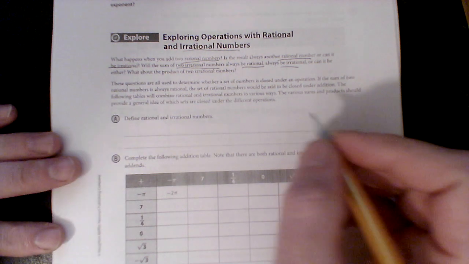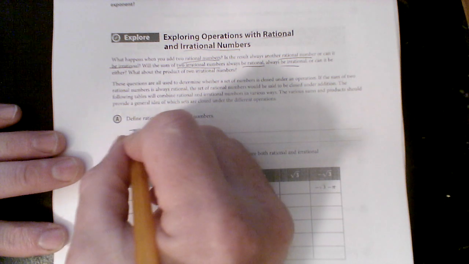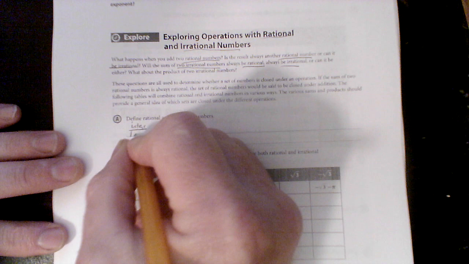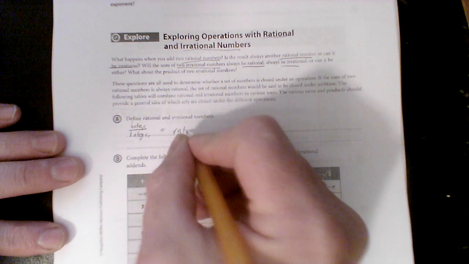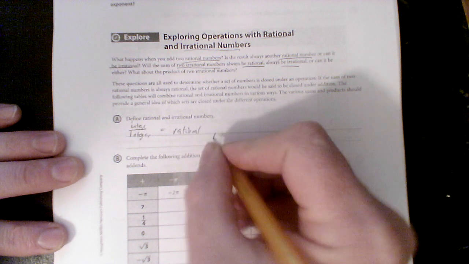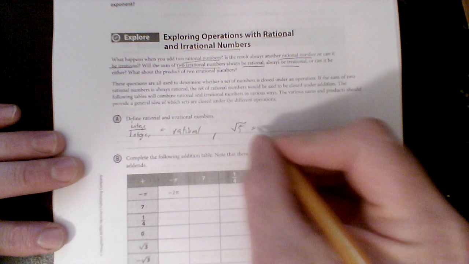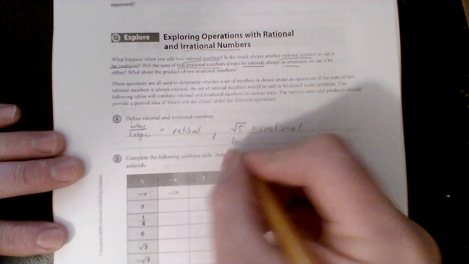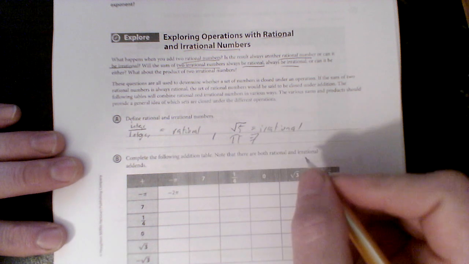And just remember real quick, a rational number is a number that can be created by dividing an integer by an integer. This would be rational. An irrational number, right, would be like square root of 5 would be irrational. There's a lot of them, right? There's pi, there's a lot of things you'll discover later, but irrational. I'll point them out as we go down here.